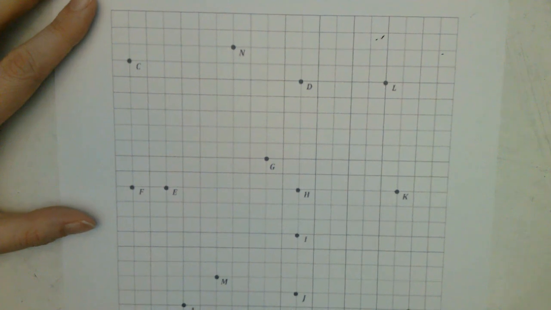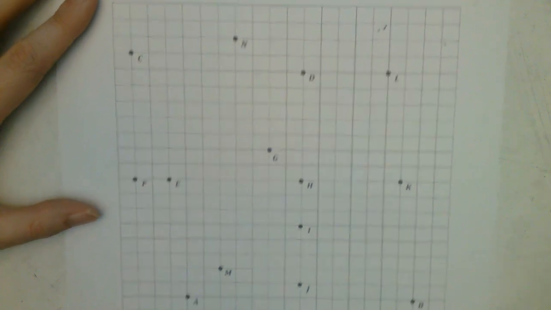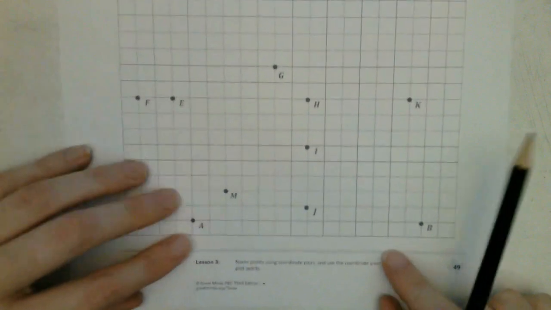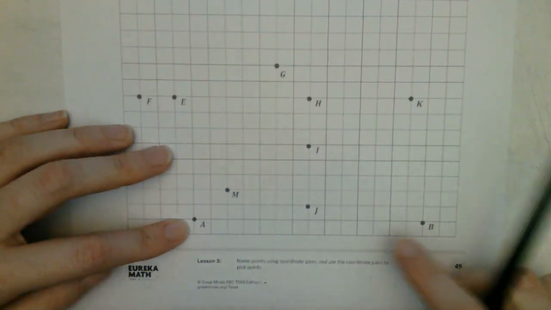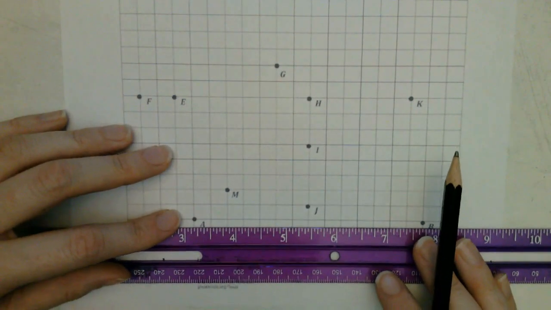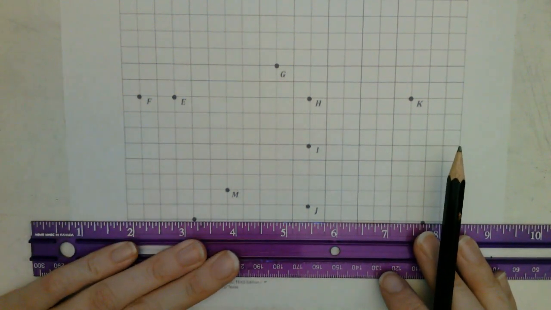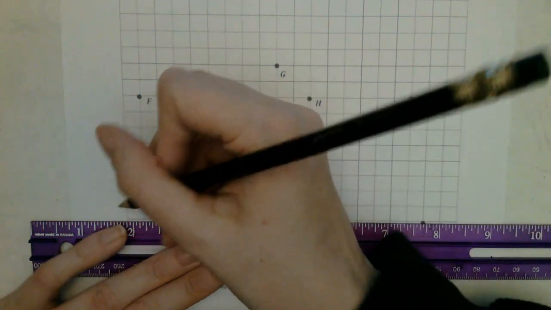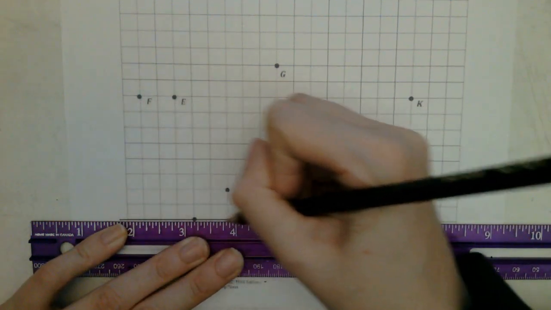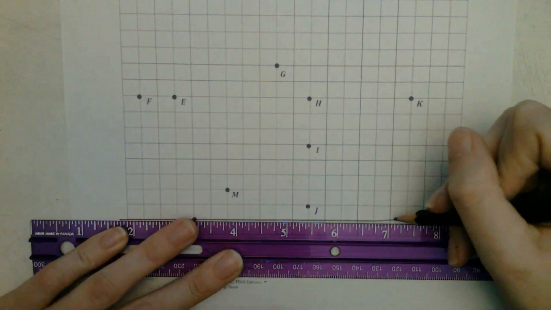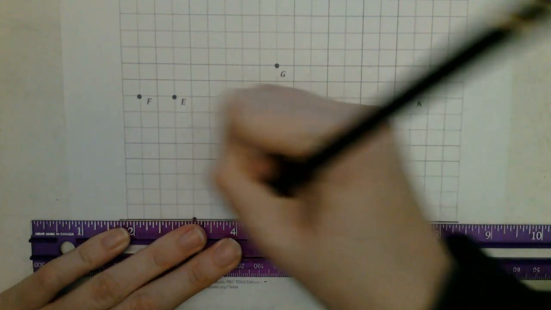Put your fingers on points A and B. Points A and B are at the bottom of our page. Let's draw a line using our ruler from points A to B. We're going to draw a line that goes through them. Do that with me now. So we're going to draw a line that goes through these two guys.